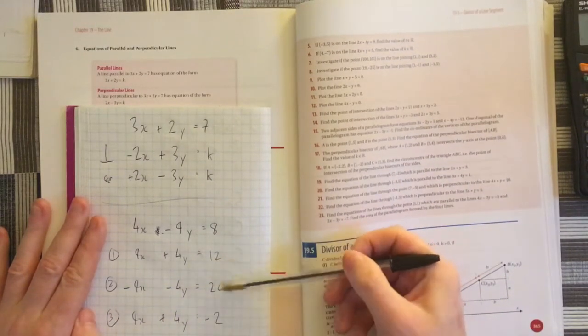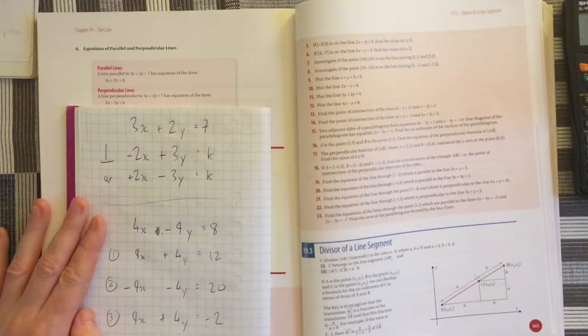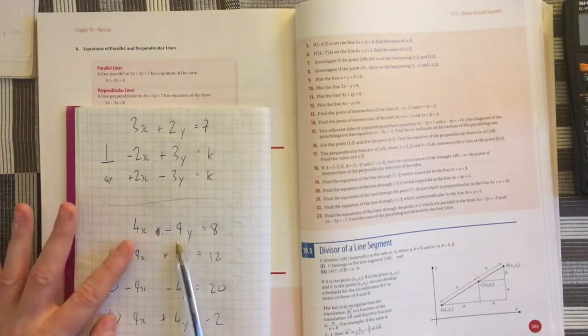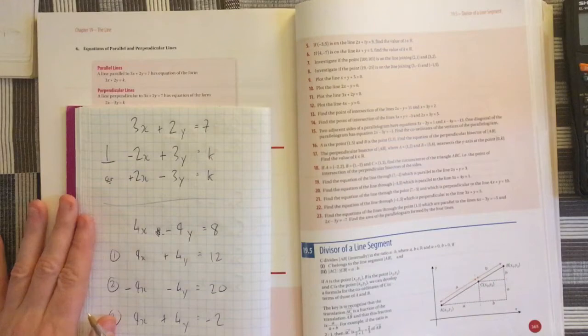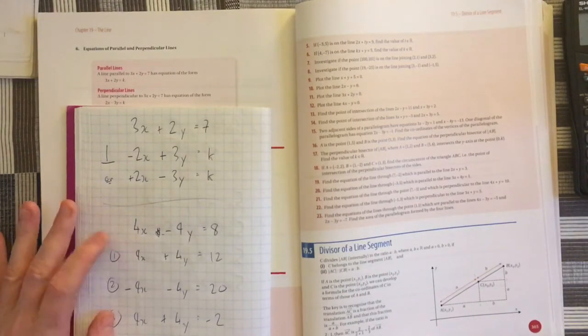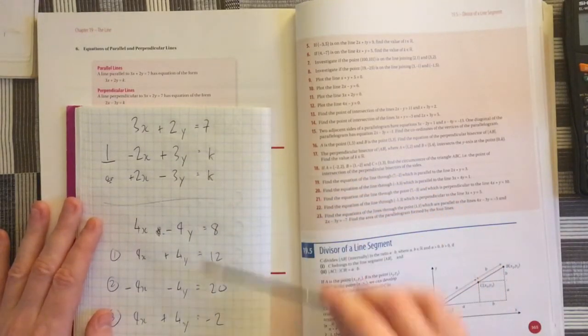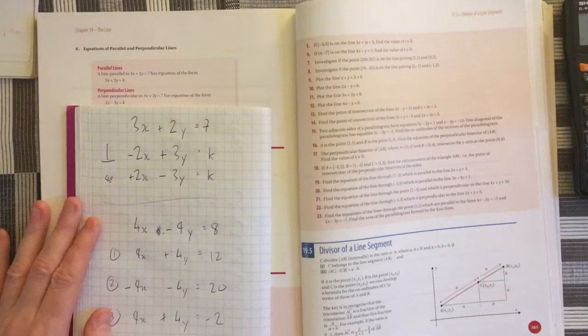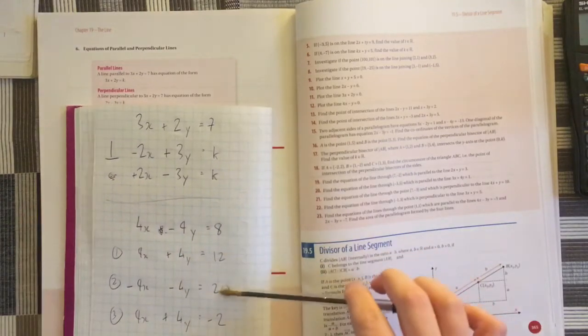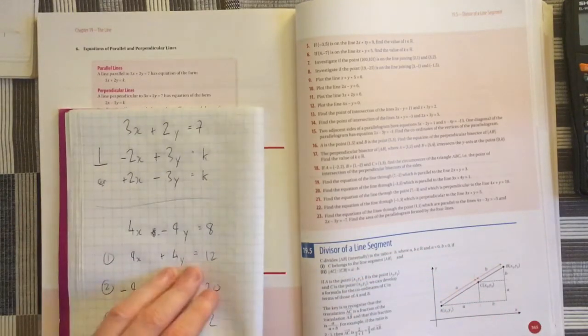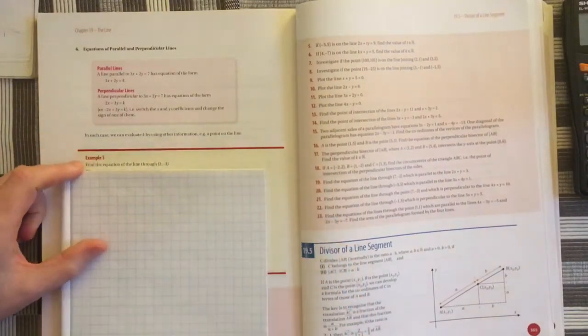So there, 1, 2, 3 lines which are perpendicular to this. I know they are perpendicular because I have switched the coefficients on the x and the y, changed the sign on one of them, and then just changed the number over there. Or you could have left it as 8 and you still have a perpendicular line. Any number over here is still going to be perpendicular. So just a couple of examples then that they have on that.